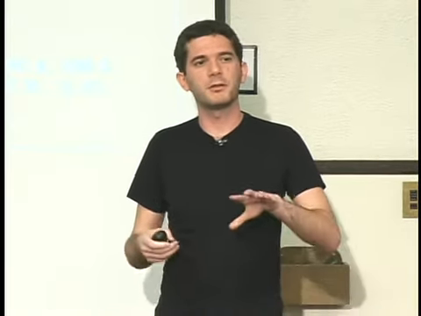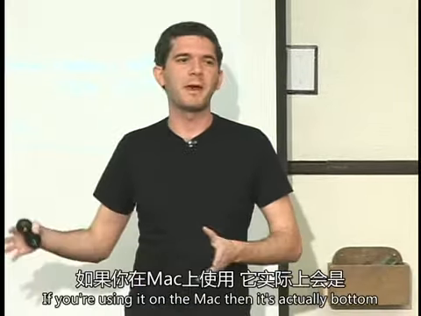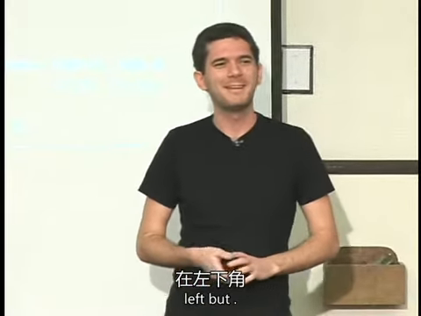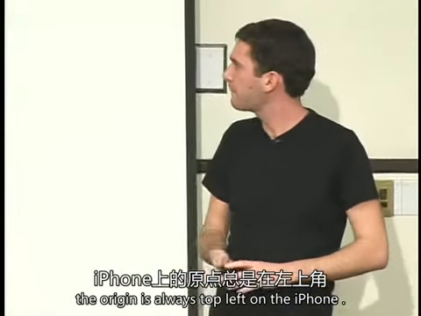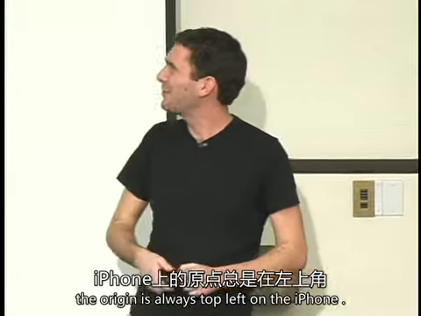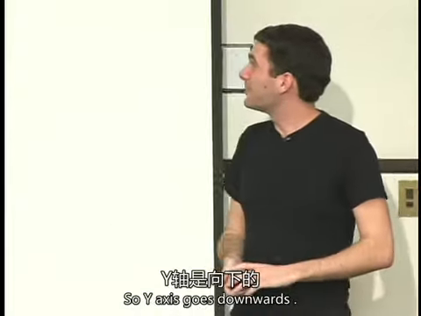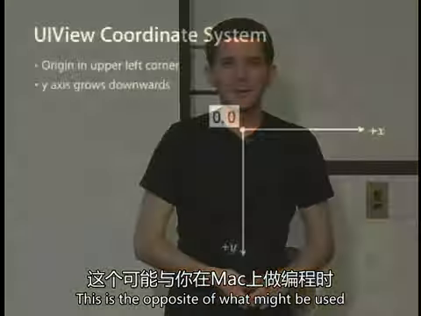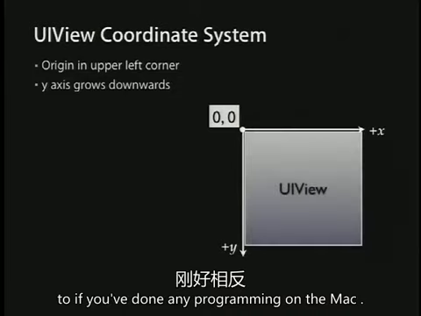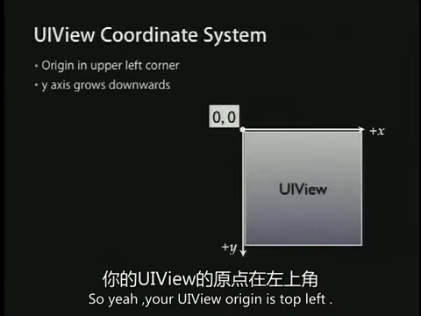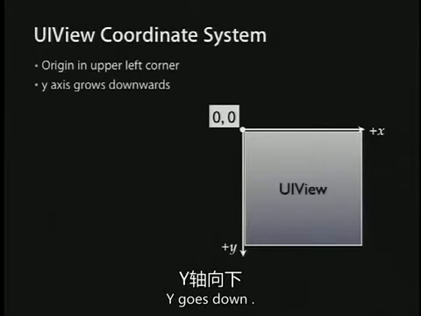Yeah. So if you're using it on the iPhone in views, it's top left. If you're using it on the Mac, then it's actually bottom left. But we'll talk about that in a minute too. The origin is always top left on the iPhone. So the y-axis goes downwards. This is the opposite of what you might be used to if you've done any programming on the Mac. So your UIView origin is top left. X goes across, that's pretty standard. Y goes down.